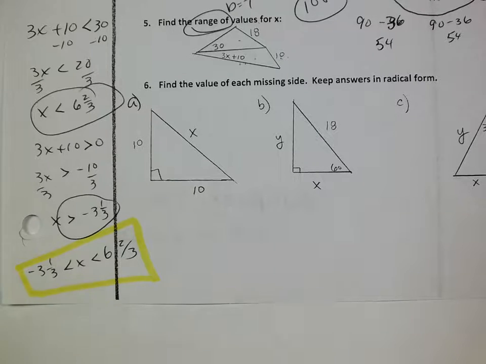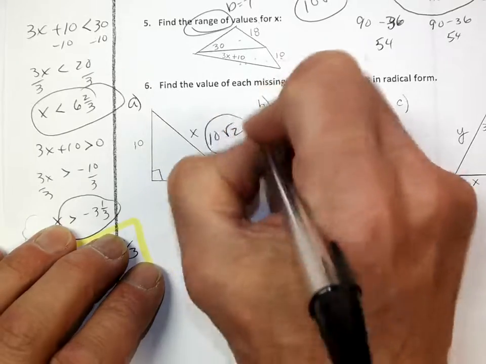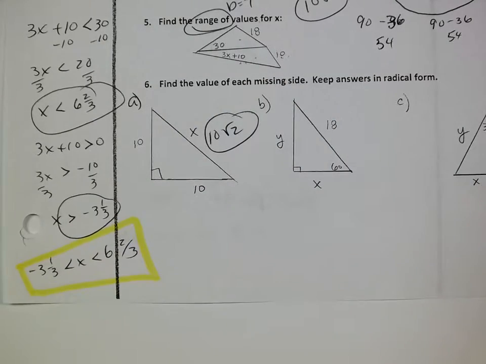Claire's helping you out by pointing right there, and Katie already gave you the answer, right? 10 square roots of 2. It's that easy. If you want to use the Pythagorean theorem on this one, go ahead, but I would rather just go 10 and 10 square roots of 2. Okay, thumbs up on that one. Was that as easy as you thought? Okay. How about B?